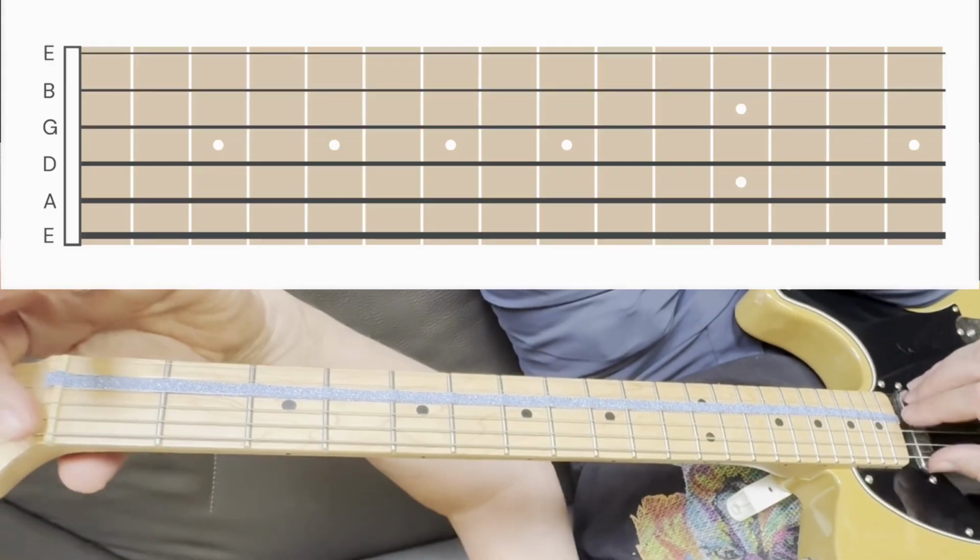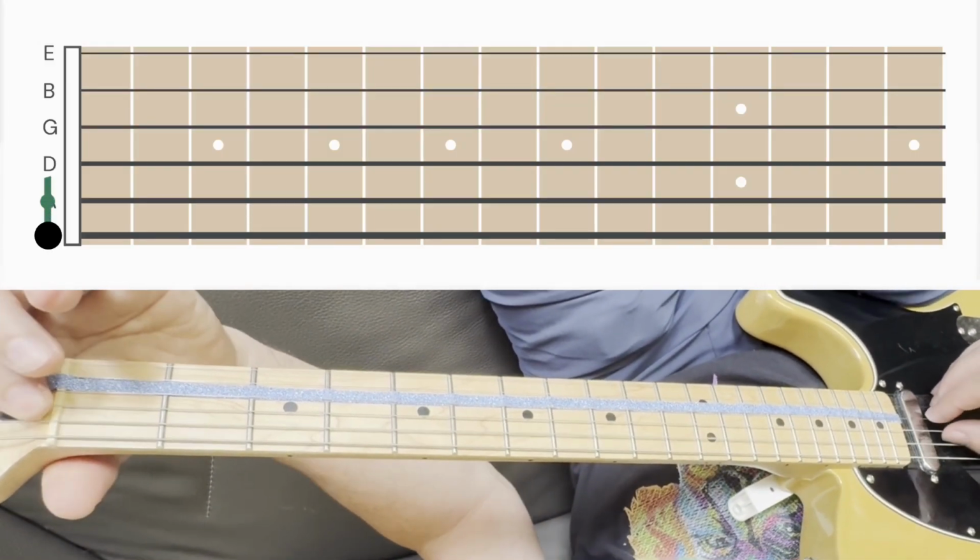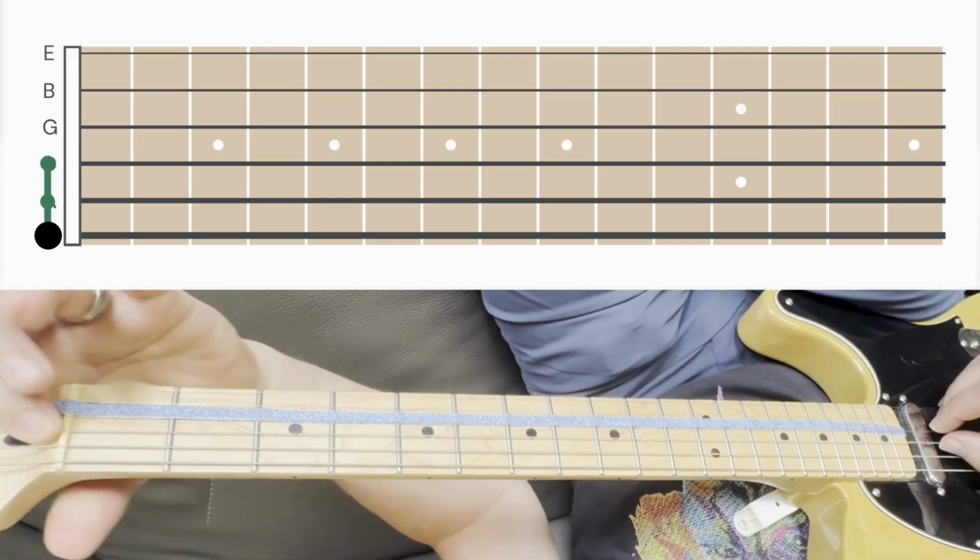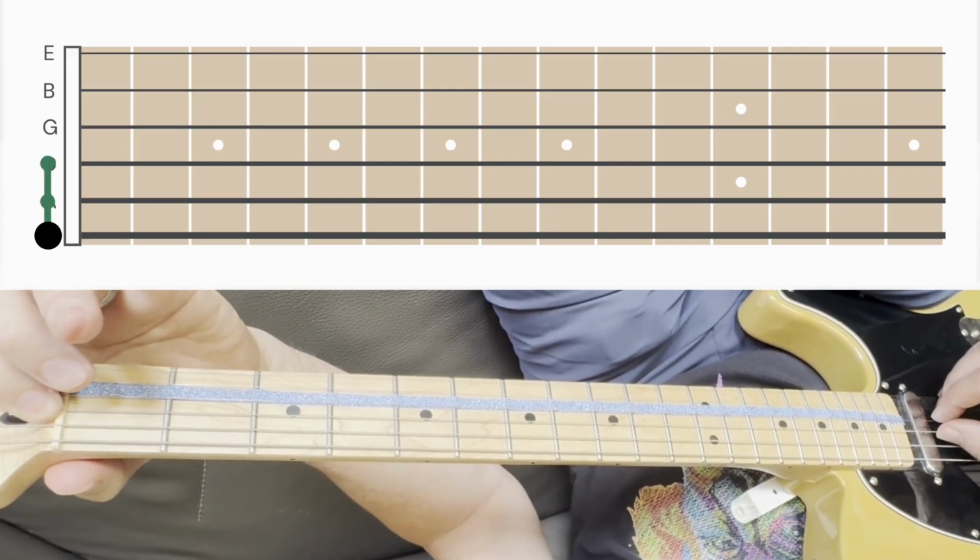You just have to know where the sharps or the flats, depending which you're using, come from. And so if I go from my E down to my D, how do I get to an E from a D?